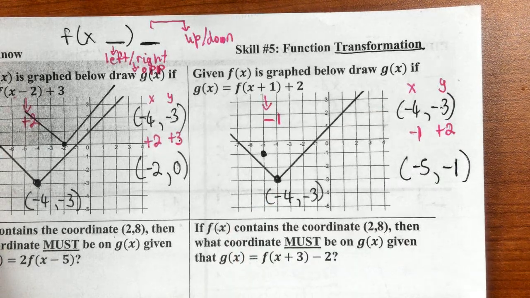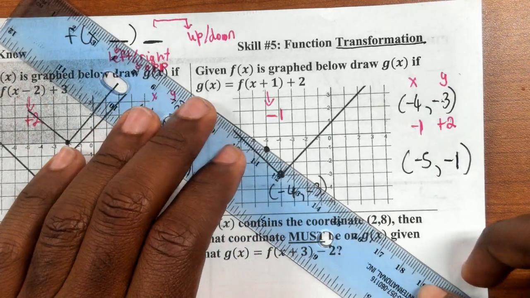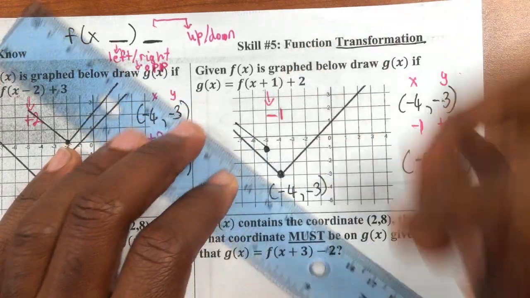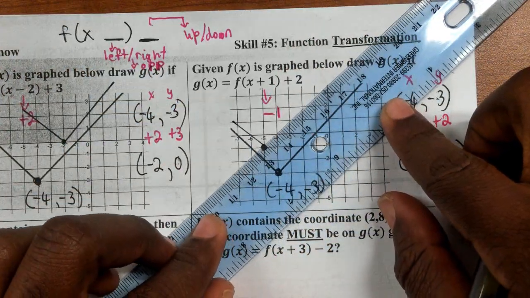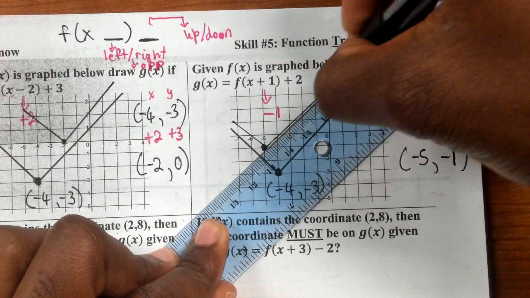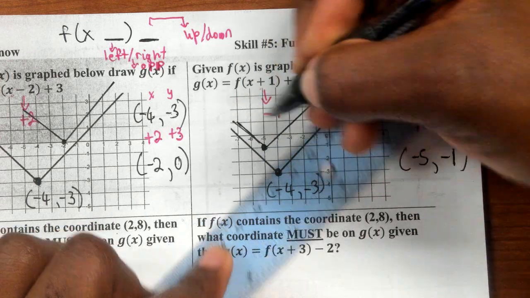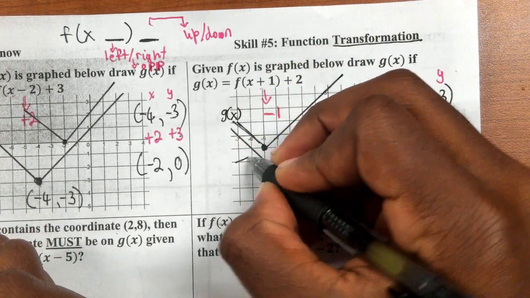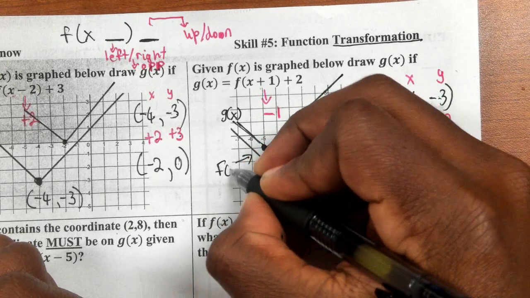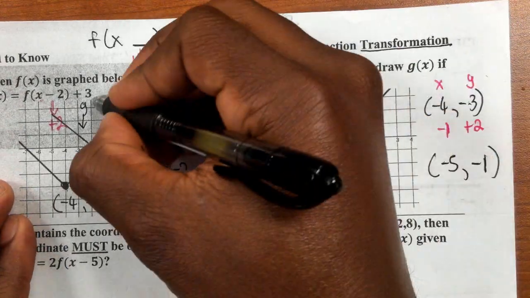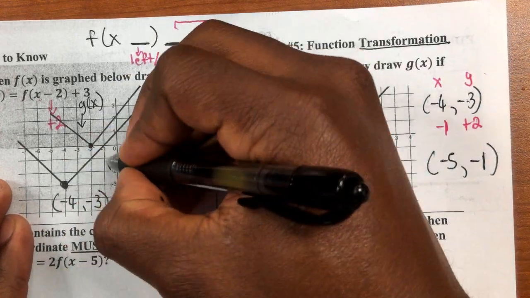Our graph will now look something similar to what I'm going to draw right now. It looks something similar to what I'm seeing right here. So again, guys, that is my g of x. This right here was my f of x. The same way this was my g of x over here, and then this was my f of x.